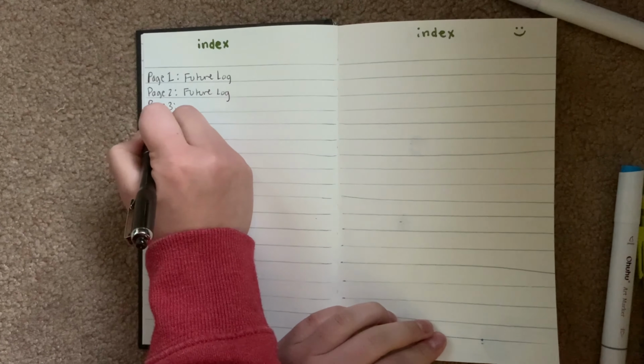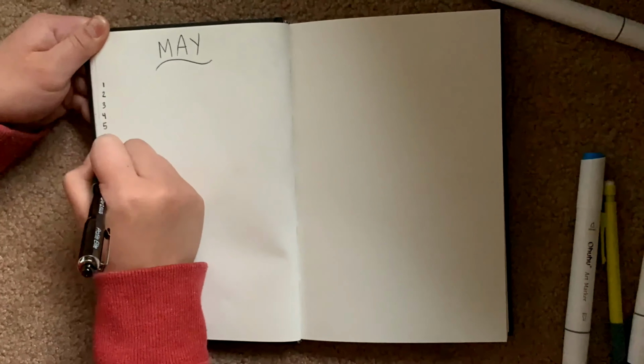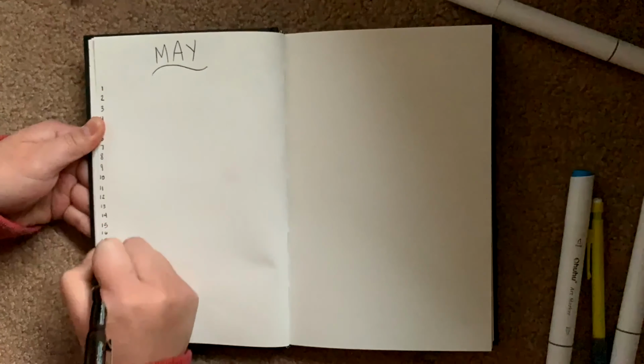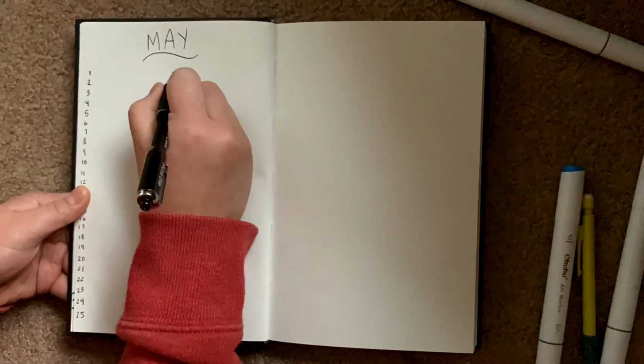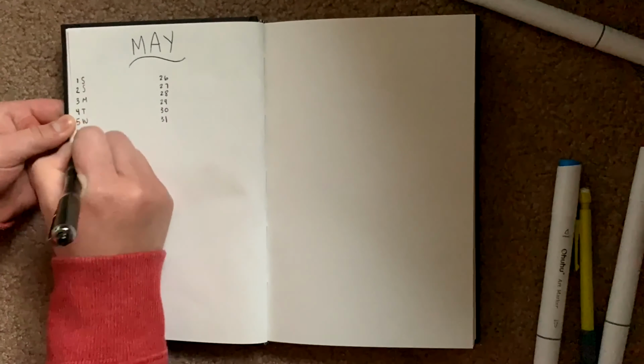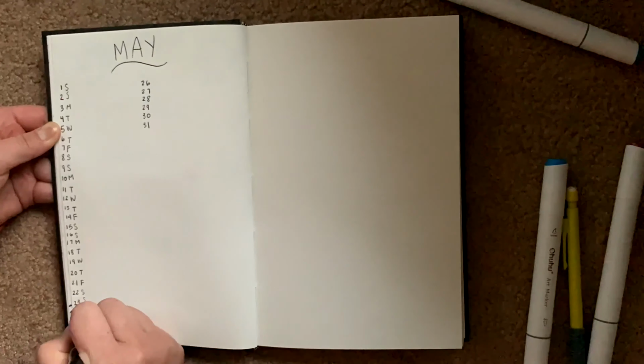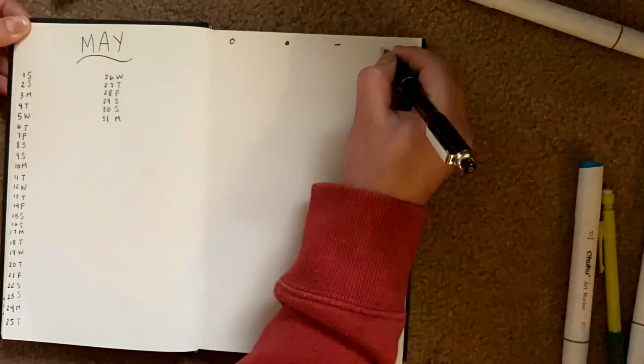Now on the left side of your page, you want to label down the number of days in the month. So if it's May, you're going to add 31 days. Next to the number, put a letter that corresponds with the day of the week. So if it's May 1st, put an S for Saturday.